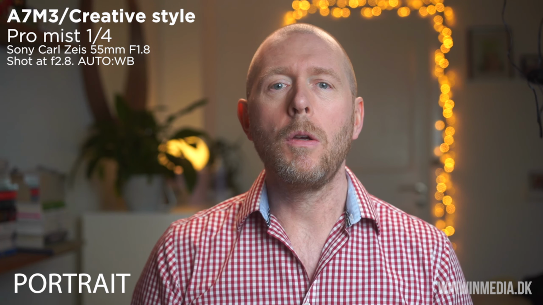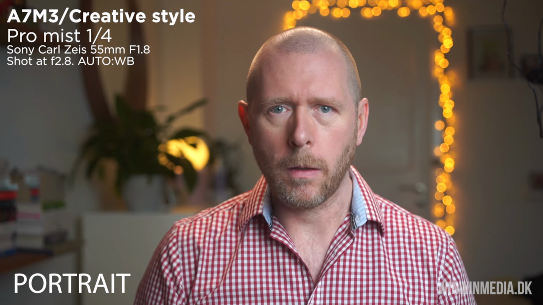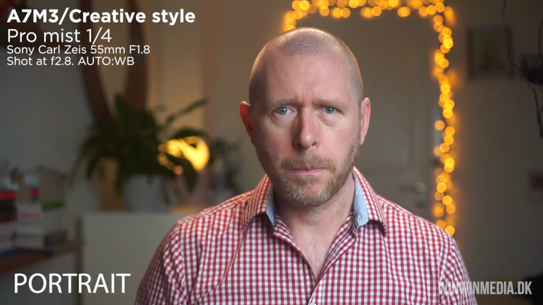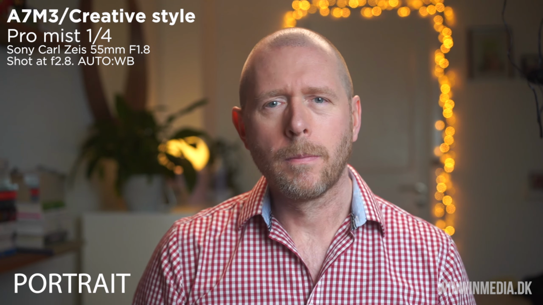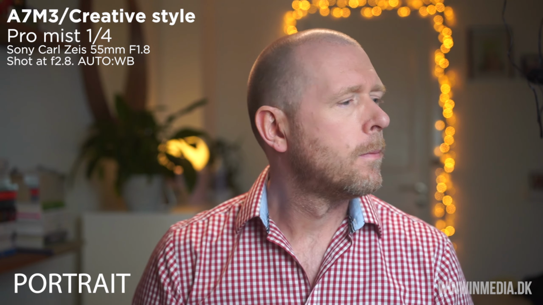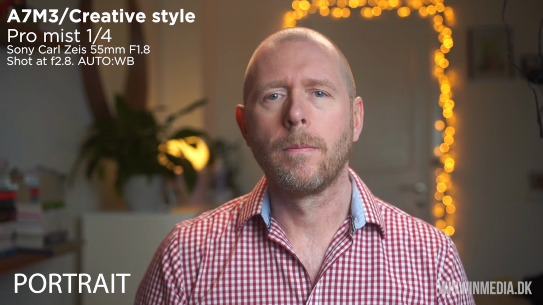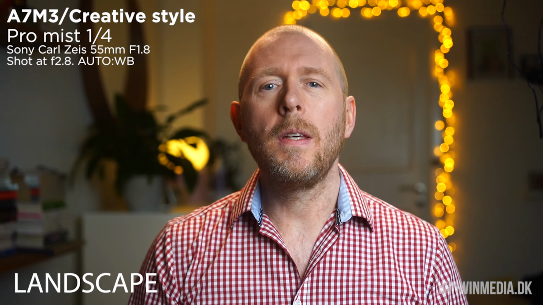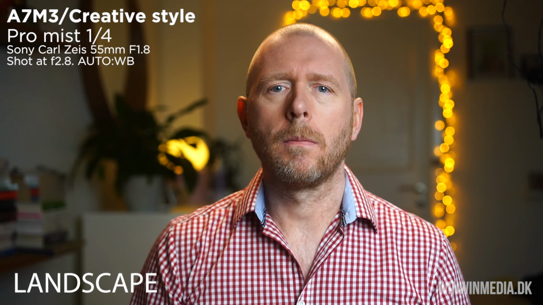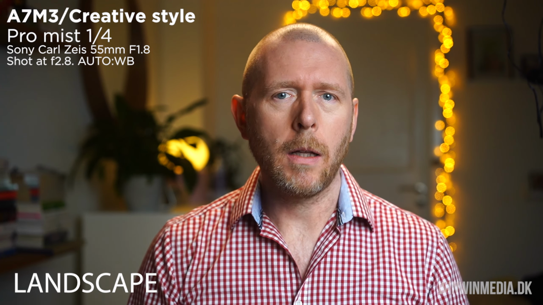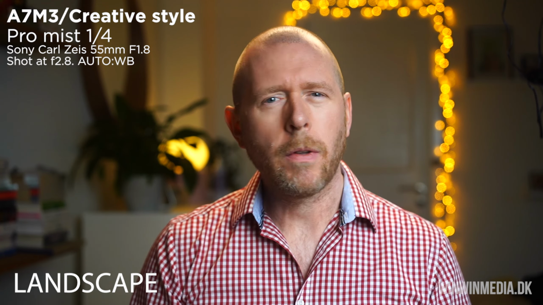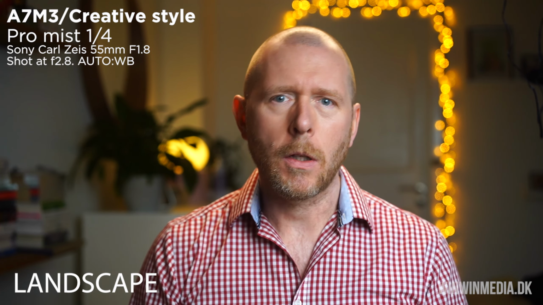This here is the portrait profile. This here is the landscape profile. Not much of a landscape here, but that's what it's called.